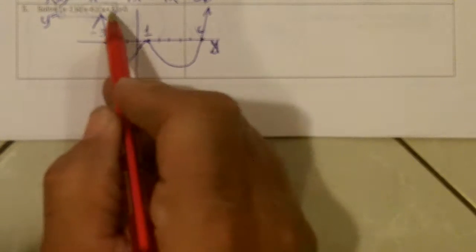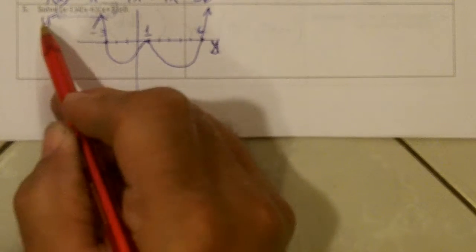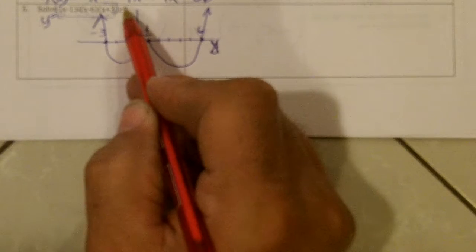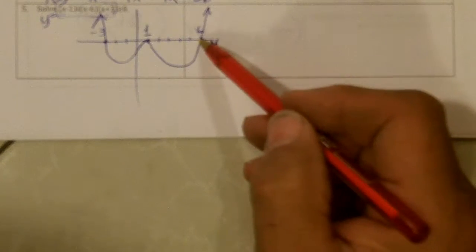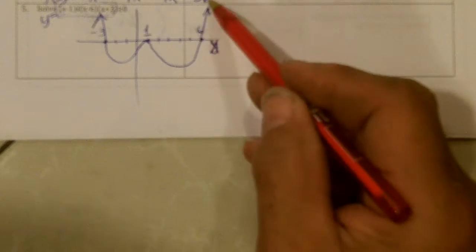So all of this is the y values for this. It's kind of like y equals all of this. And we want to know when that y is greater than or equal to 0. For what x's is the y greater than 0? So the y is greater than 0 out here and equal to 0.